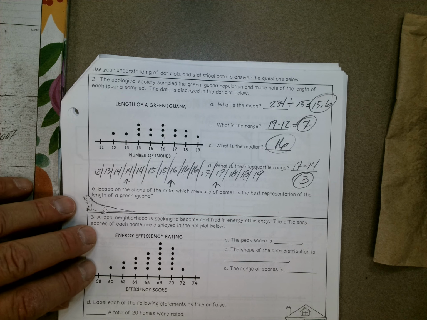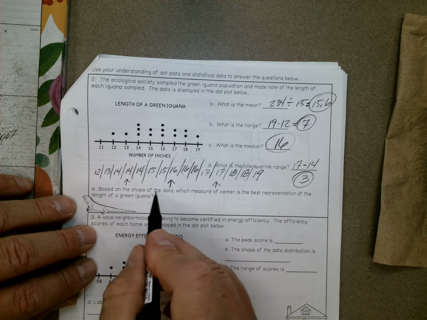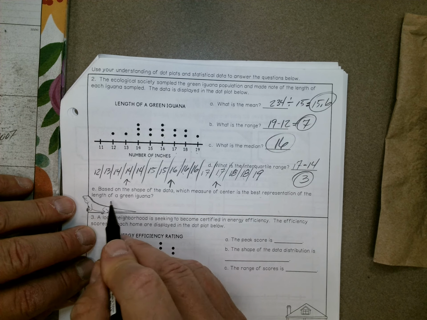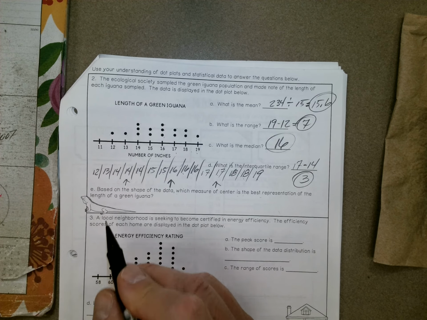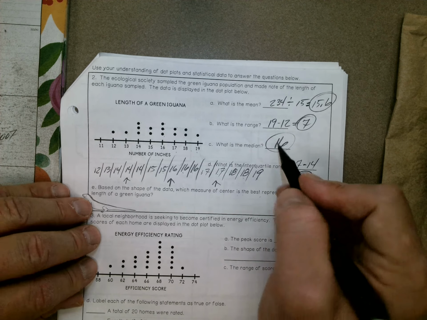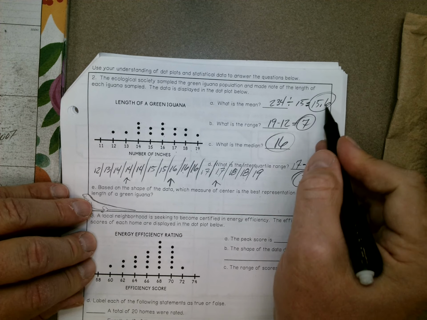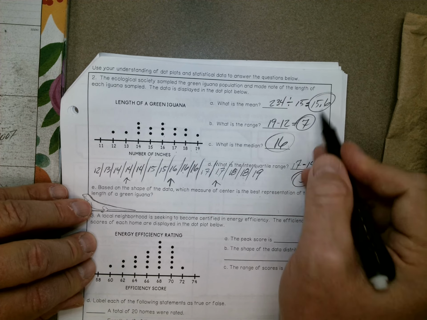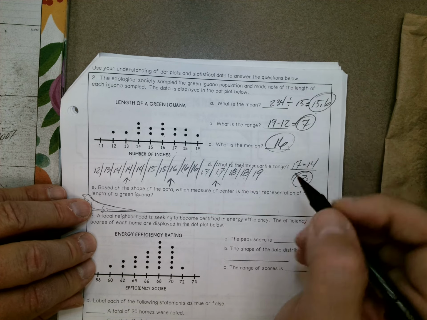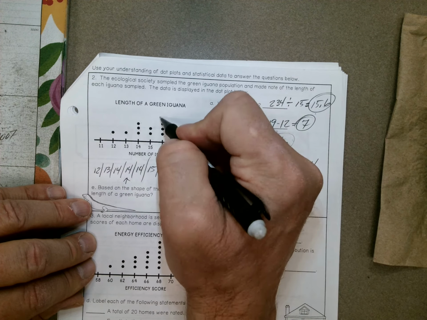And let's go. So, based on the shape of the data, which measure of center is the best representation of the length of the iguana? Okay, so let's take a look at this. When we look at the measures of center, we can see that the mean is this and this. So they're very, very close, and the data, we would almost say, is kind of symmetrical.